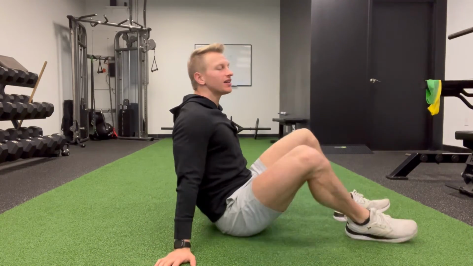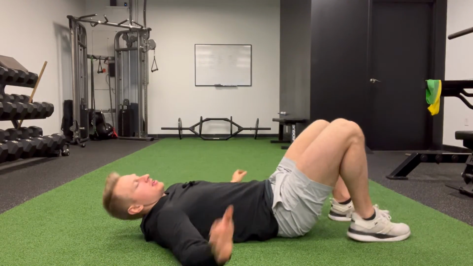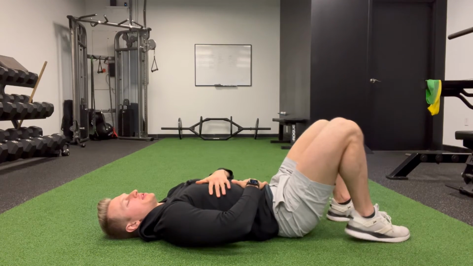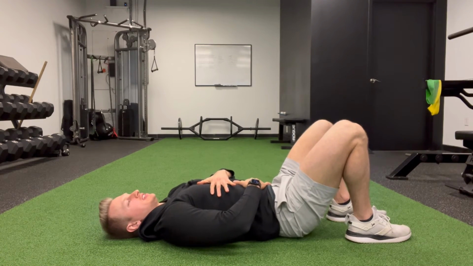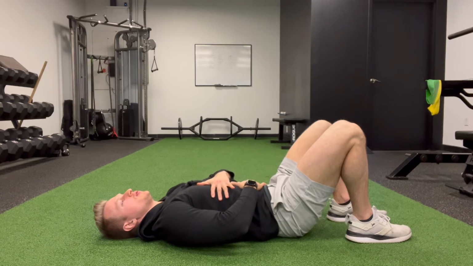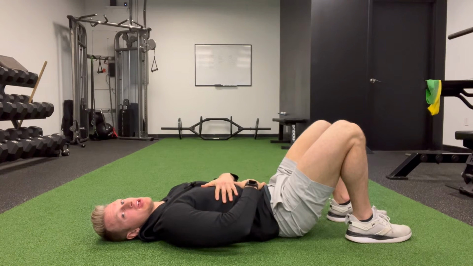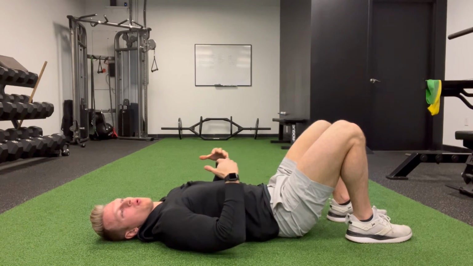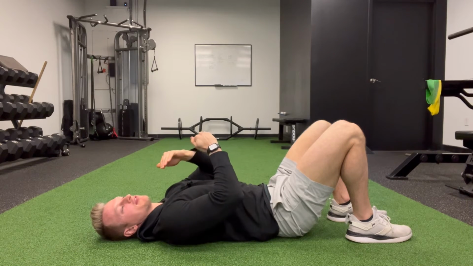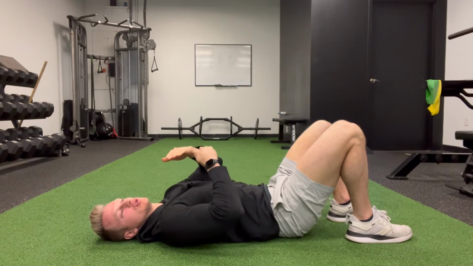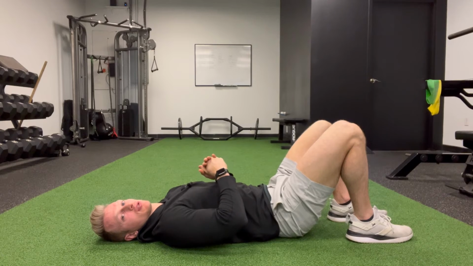This is where something like a hook lying, hands on the stomach, posterior pelvic tilt, and breathing, get the rib cage down, goes a long ways. Why? Because we know it's the foundation, the building block to where we want to start to get this person.